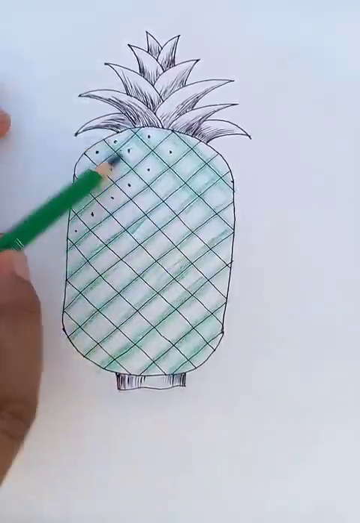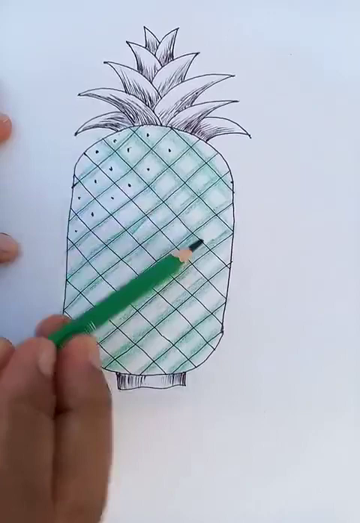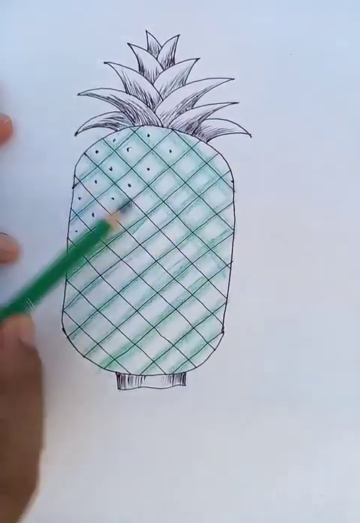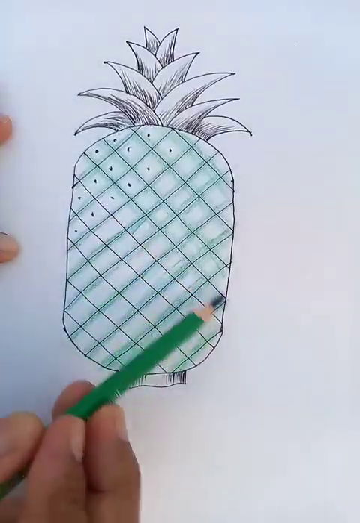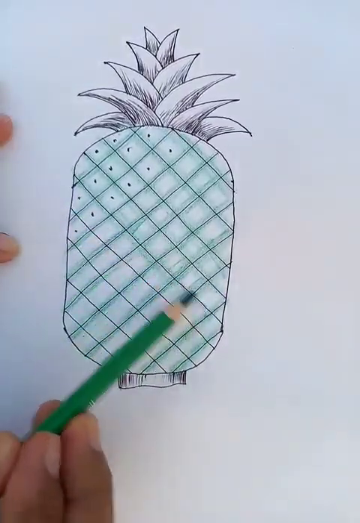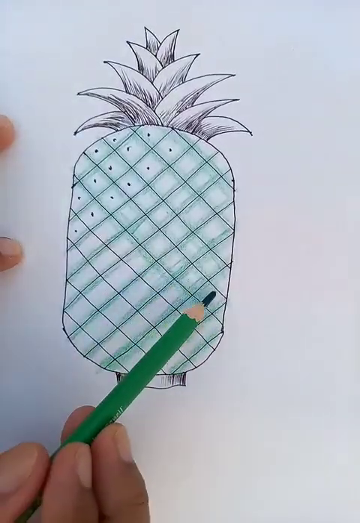So each grid is getting the same kind of visualization or the color pattern. That's why it's kind of repetition of doing the same things.